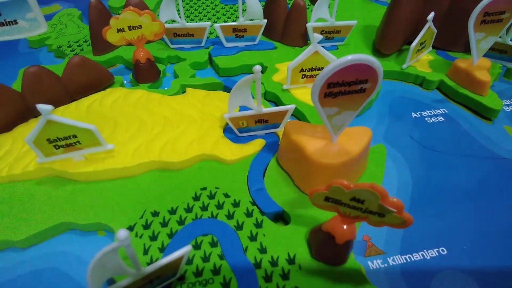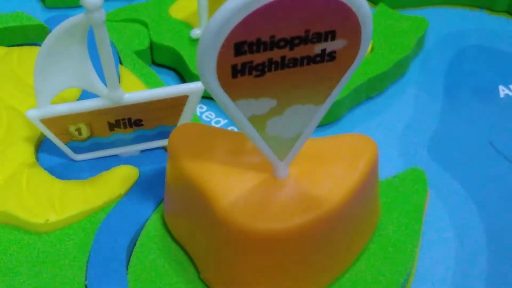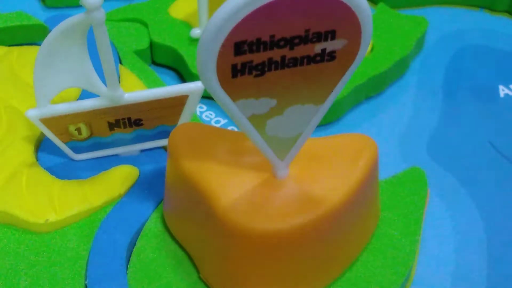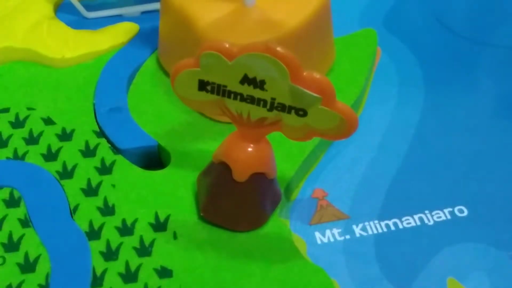Then the Ethiopian highlands. Once again another highland. Ethiopian highlands is a mountainous plateau region which is home to a wide variety of animals and birds. Because it's Ethiopia after all, the birthplace of people. Then Mount Kilimanjaro. What's a volcano first?